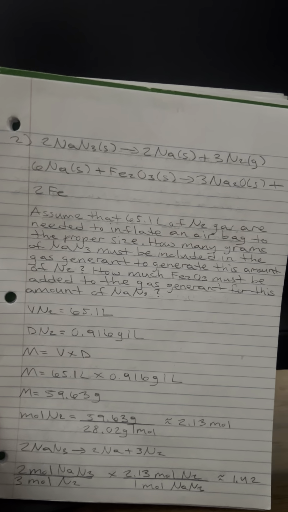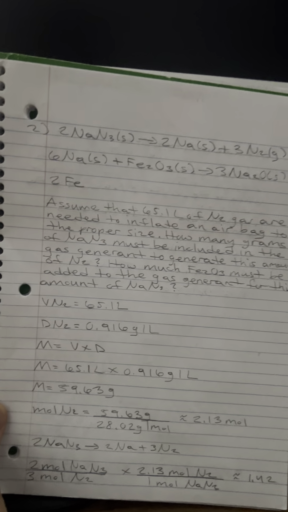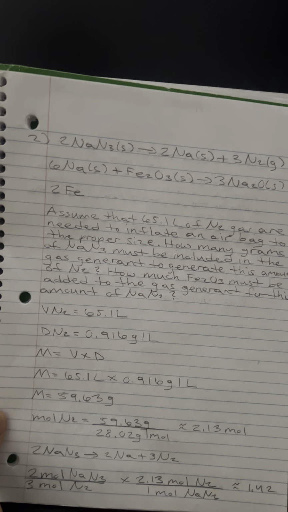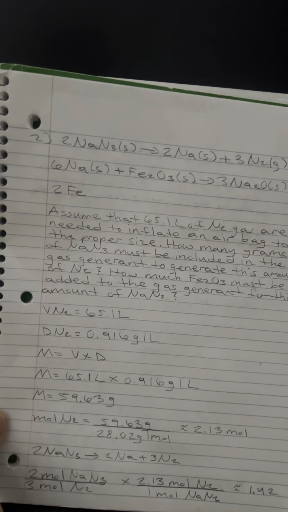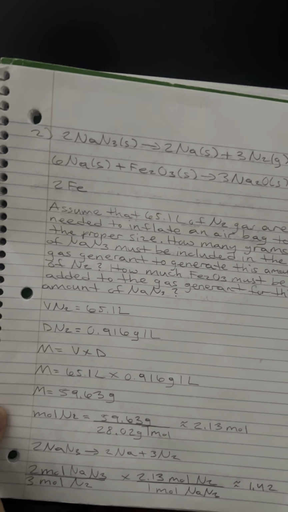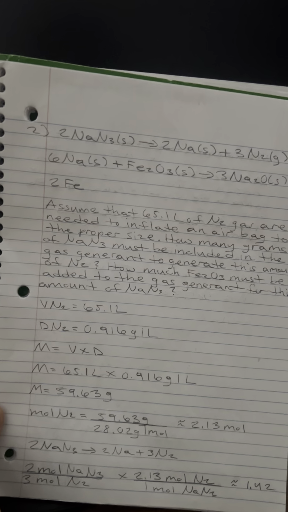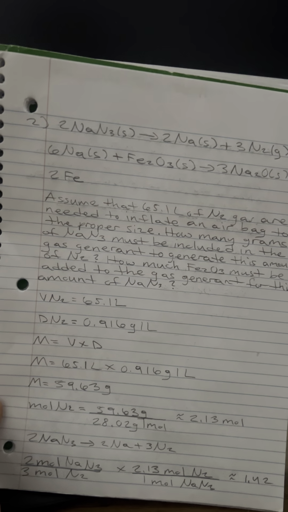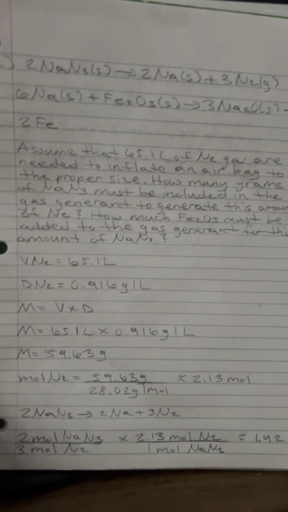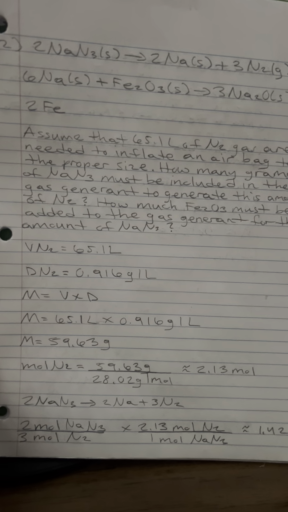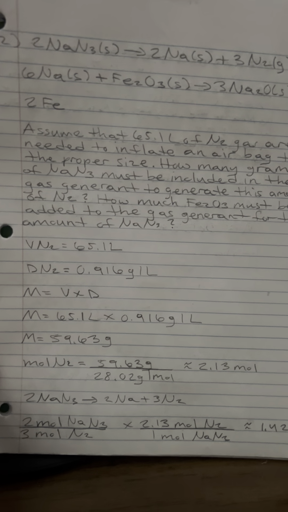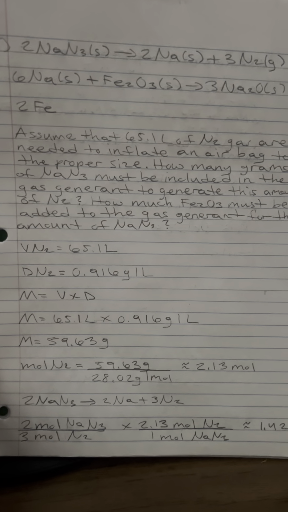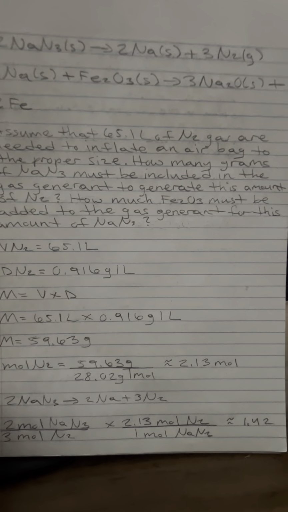So the volume of N2, nitrogen, is equal to 65.1 liters. Then the density of nitrogen is equal to 0.916 grams per liter. Mass is equal to volume times density. So mass is equal to 65.1 liters times 0.916 grams per liter, and mass is equal to 59.63 grams. Now to find the moles of nitrogen, you do 59.63 grams divided by the molar mass of nitrogen, which is 28.02 grams per mole, and the moles of nitrogen is equal to 2.13 moles.